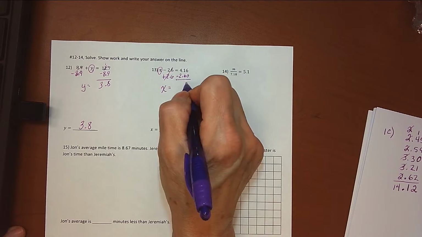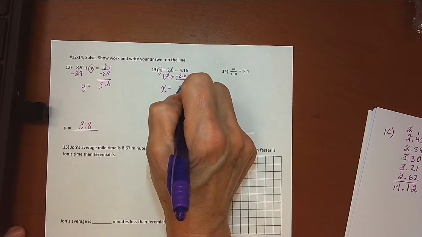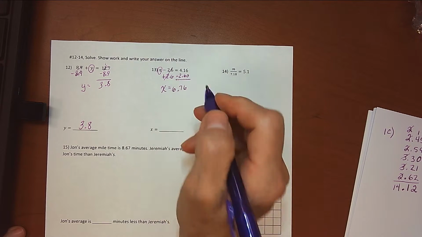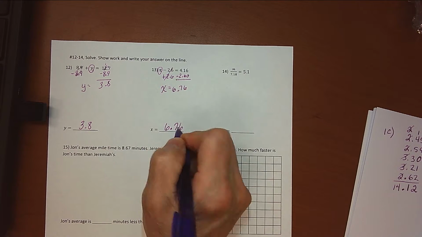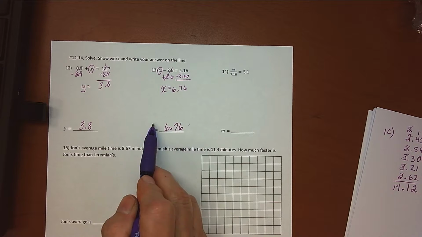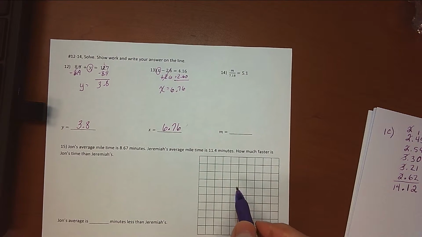So 6 plus 0, I added my 0 for a placeholder, is 6. 6 plus 1 is 7. Bring down my decimal point. 4 and 2 is 6. So 6 and 76/100. Remember that you can always check to see if you got these right by replacing the variable with your answer and seeing if your problem works out correctly.